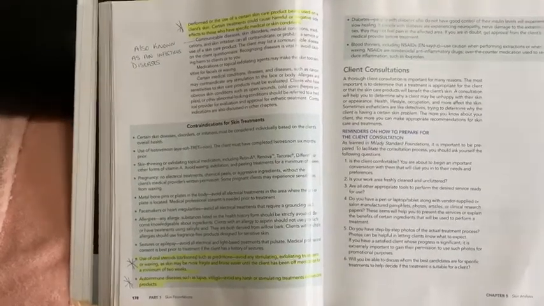All right, on page 179, client consultations. A thorough client consultation is important for many reasons. The most important is to determine that a treatment is appropriate for the client, or that the skincare product will benefit the client's skin. A consultation will help you to determine why a client may be unhappy with their skin or its appearance.